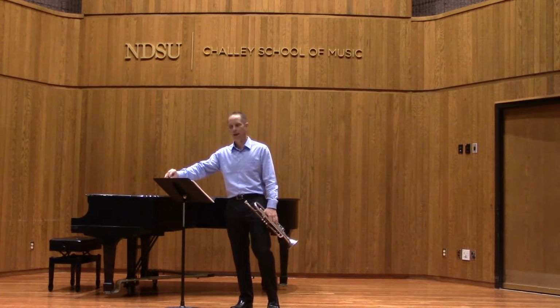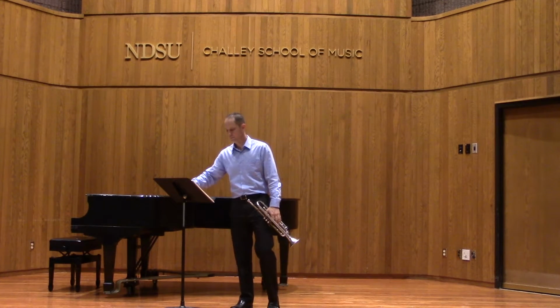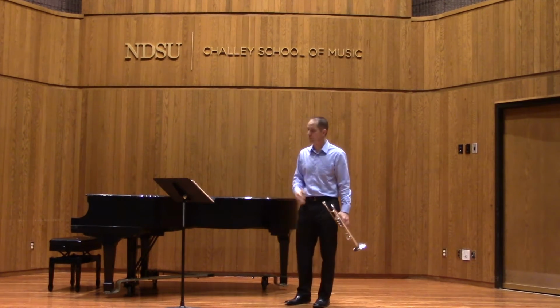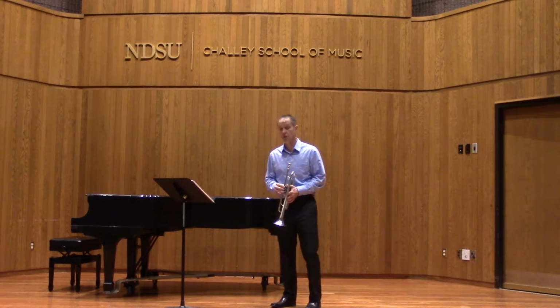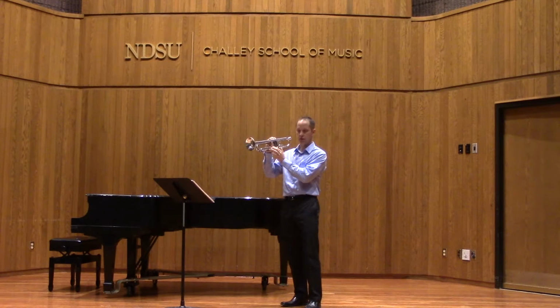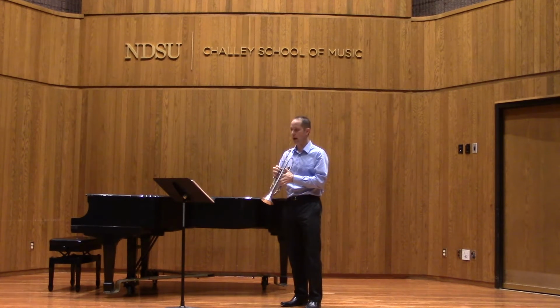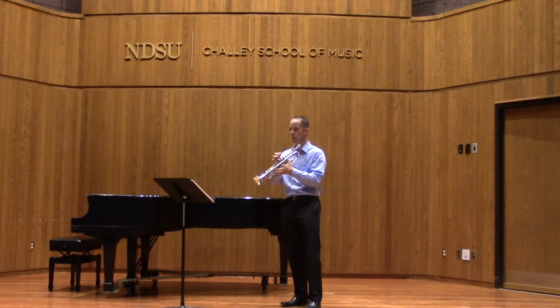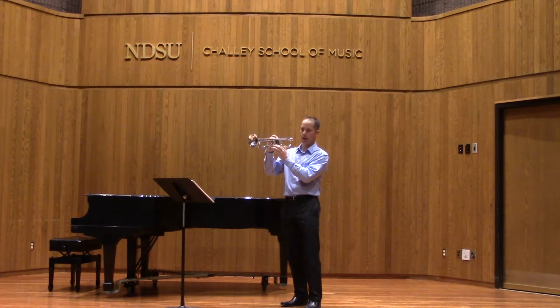Then the last one, the ballad. These are straight eighths on this ballad. It's pretty low and it uses C sharps. So kick your third slide out 1.5 inches for these. I start with it kicked out because it doesn't affect the low A or the B, and also for the D, leave it kicked out about a half inch.